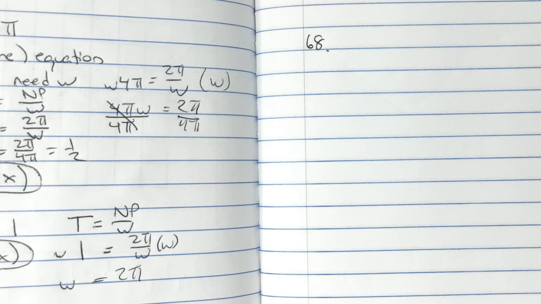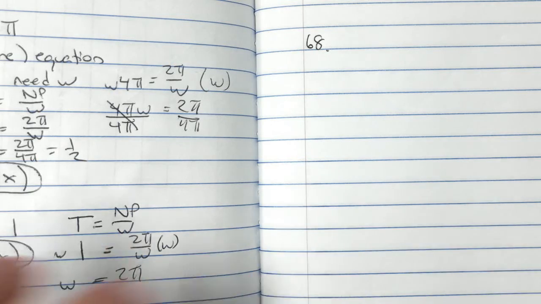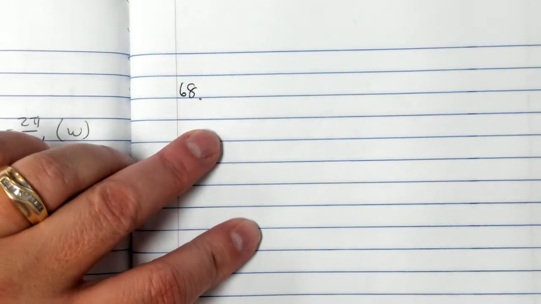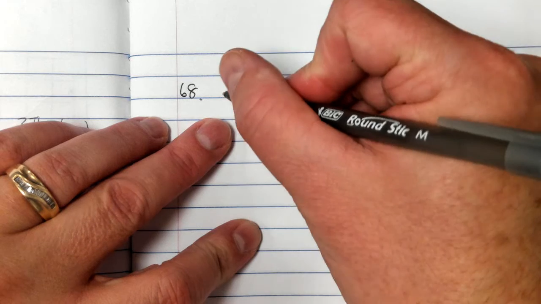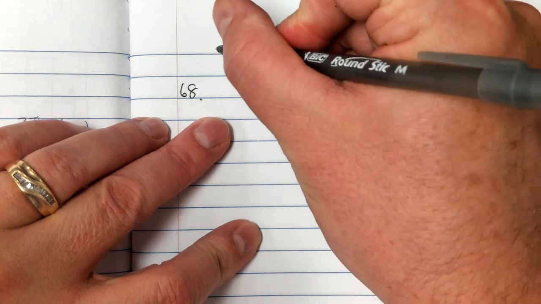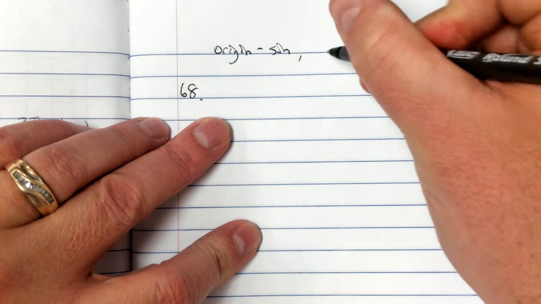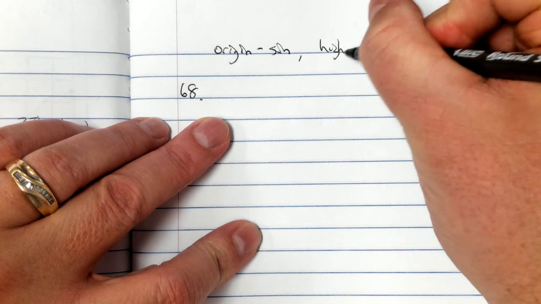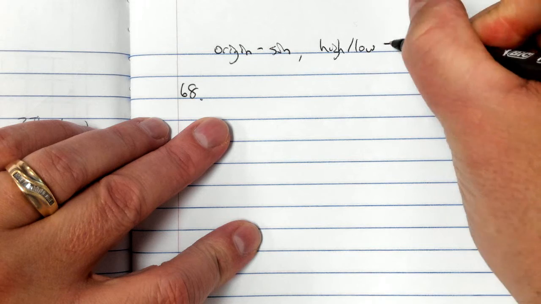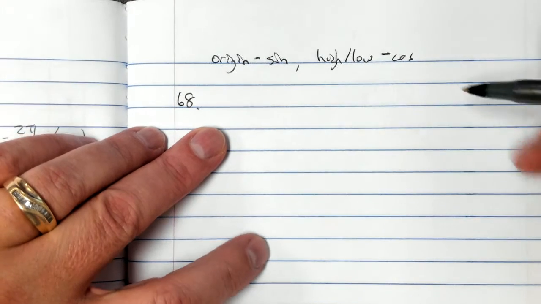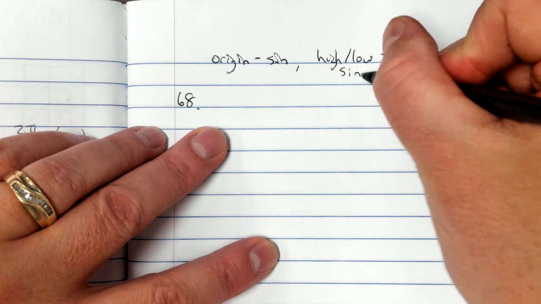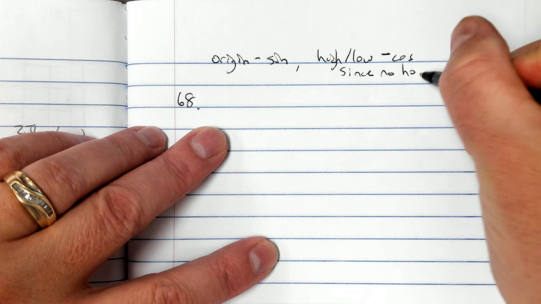If it goes through the high or low, it's cosine, since we're not doing horizontal shifts. Okay, good question. So this one, well, I could write that also. If it's origin, it's going to be sine. If it's high or low, then it's going to be cosine, since no horizontal shifts.